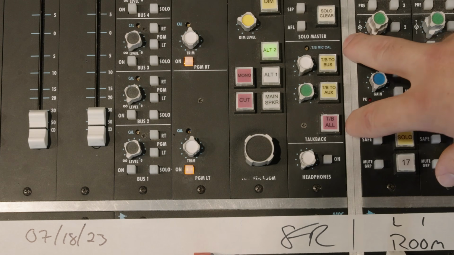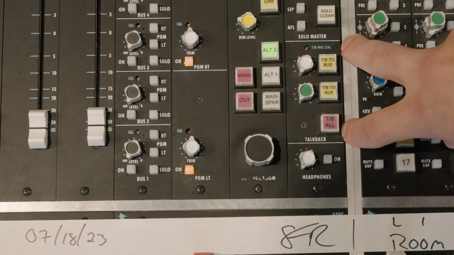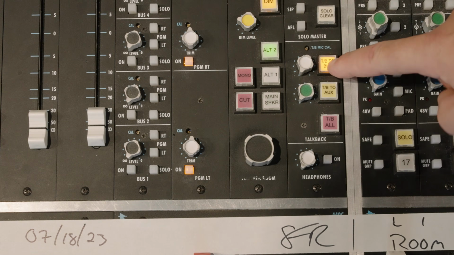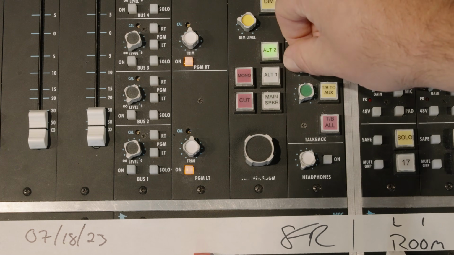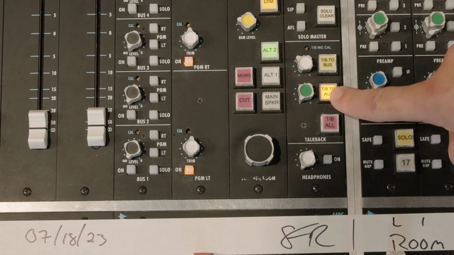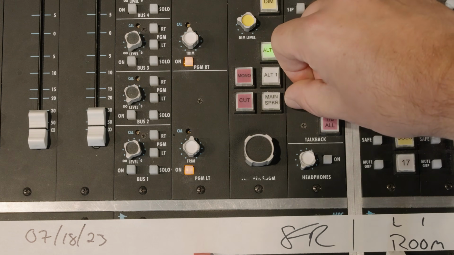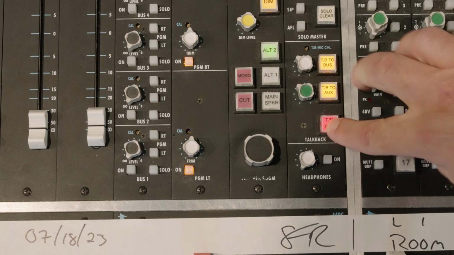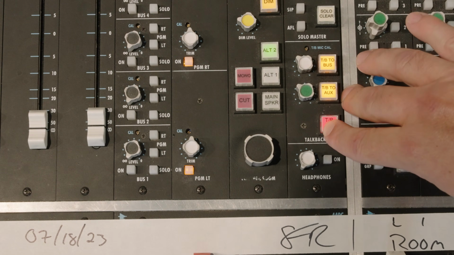Next is the talkback section of the 840C multifunction module. We can choose to talk back to our buses with a separate volume. We can talk back to the auxes with a separate volume for that. Or we can talk back to all, which will send to both the buses and the auxes.